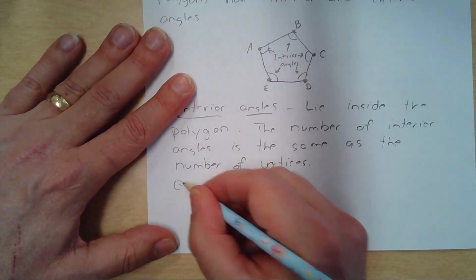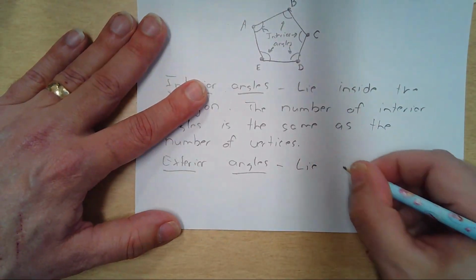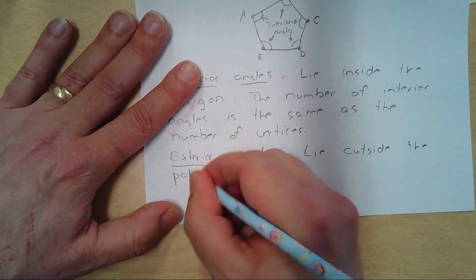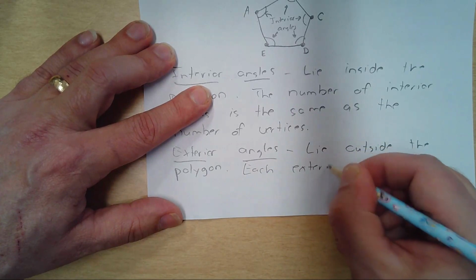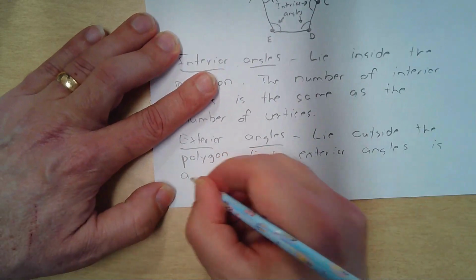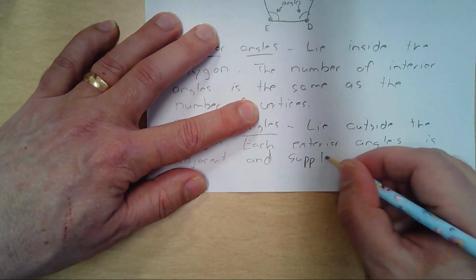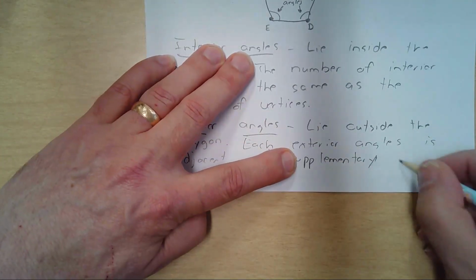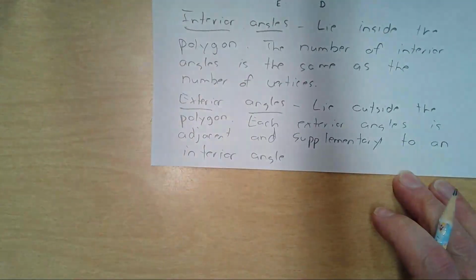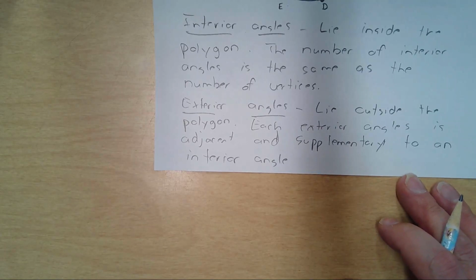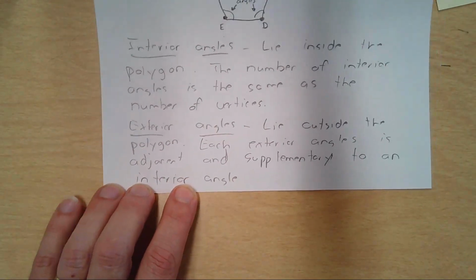All right. Exterior angles. All right. These lie outside the polygon. Each exterior angle is adjacent, which means right next to, and for what we're going to be doing here soon, supplementary. What's that mean? Right. So exterior, then I'll bring back our figure here in just a second and we'll look at that.